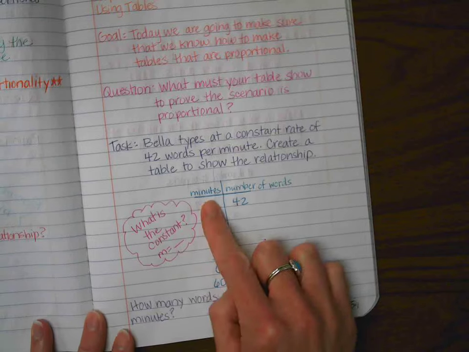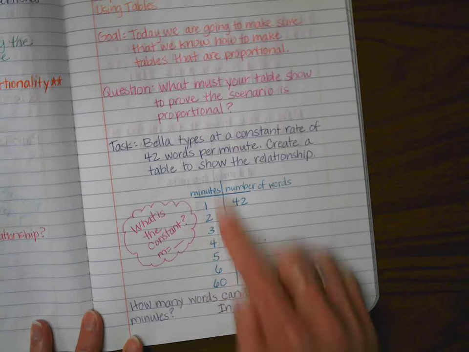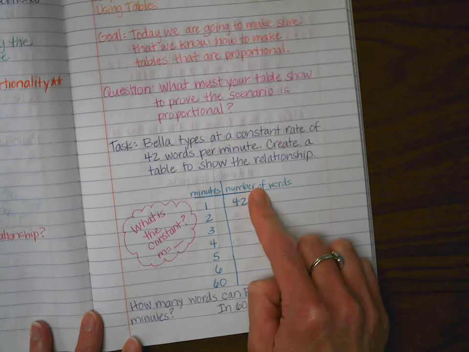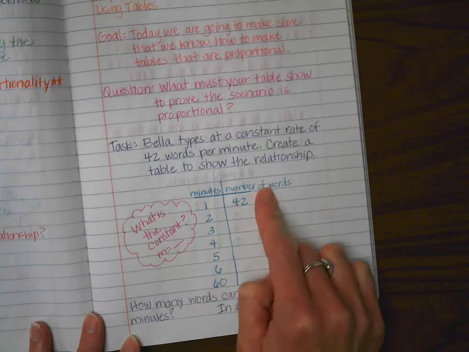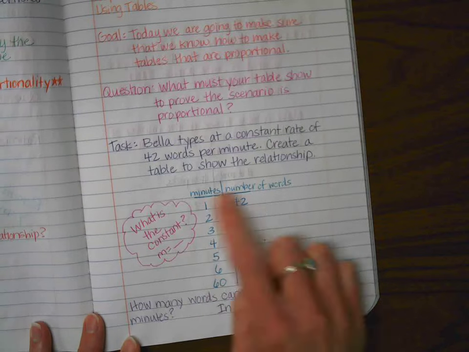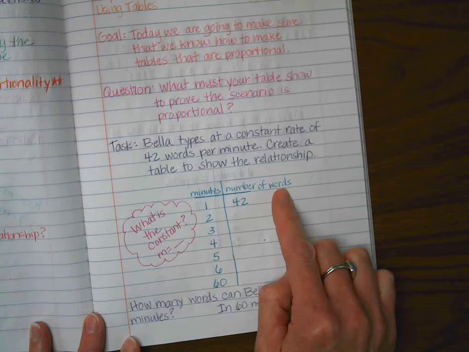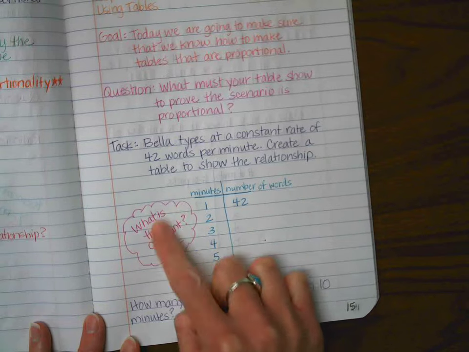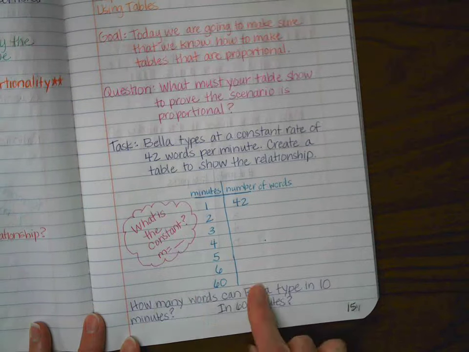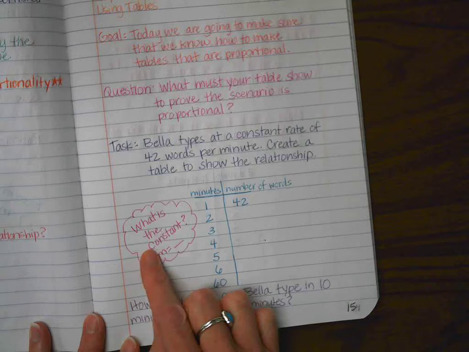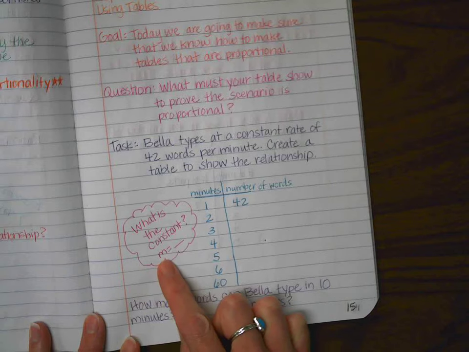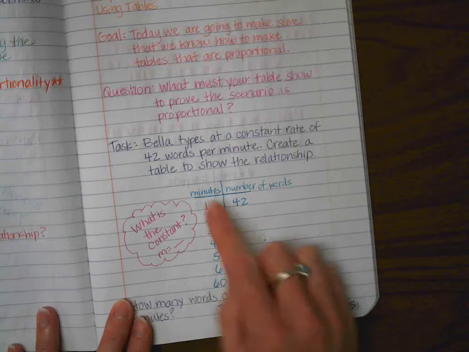All right, so a ratio table, again, is a table with an input value and an output value, the X and the Y. In this specific task, it is the number of minutes and then the number of words that she types. Something I want you to be thinking about to check if this table is proportional is if it has a constant. And remember, we think of the constant as the m in the equation. So let's figure it out.